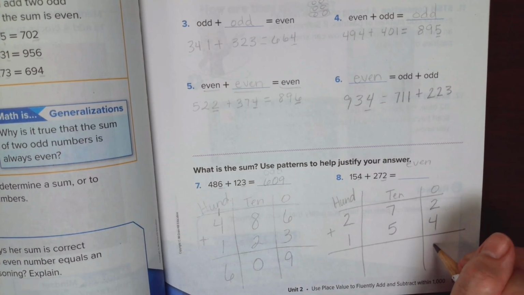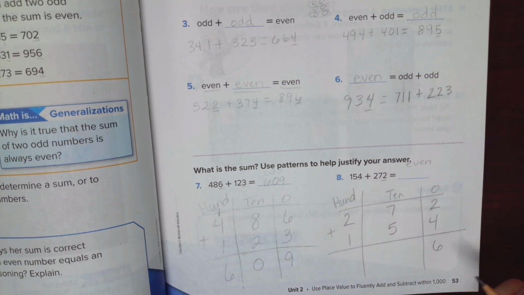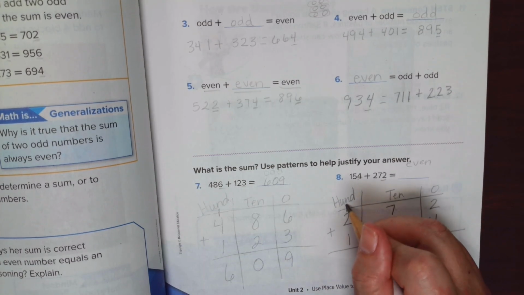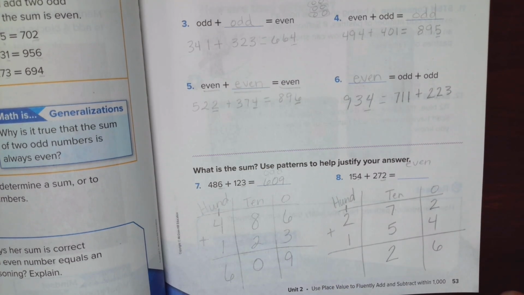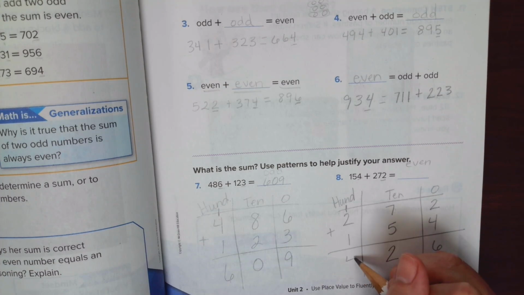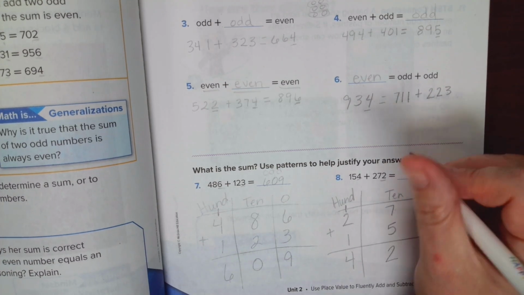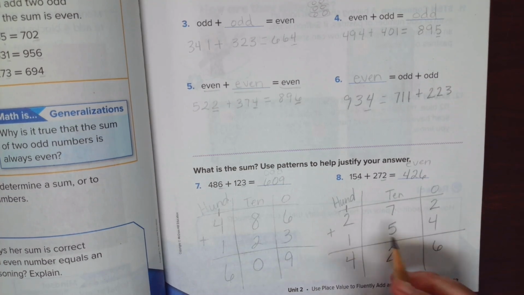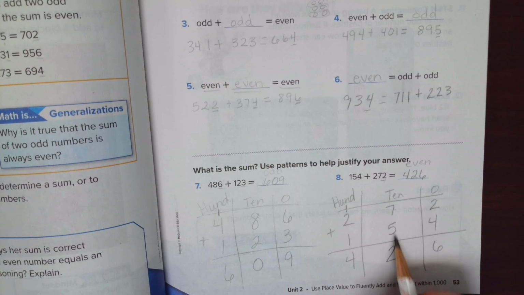I have 6 ones. Look here. I have 12. So that means my 2 goes here. I have 2 tens left, but I have to bundle it up and move it to the hundreds. And then I have 4 there. So I have 426. Now this can be said on regrouping because we have too many tens. And remember, when we have 10 tens, that equals 100.